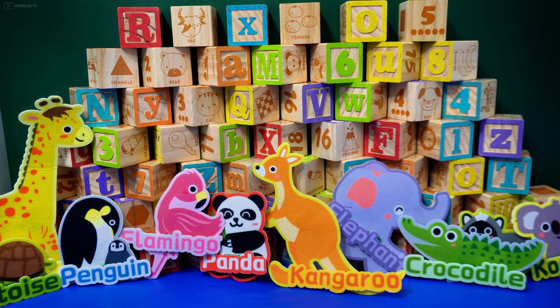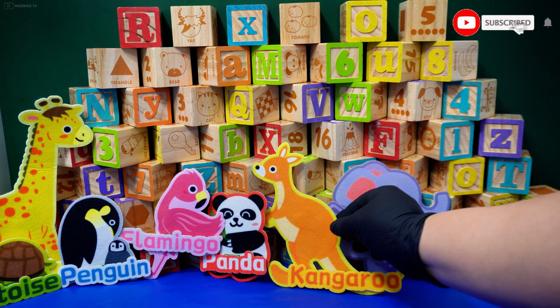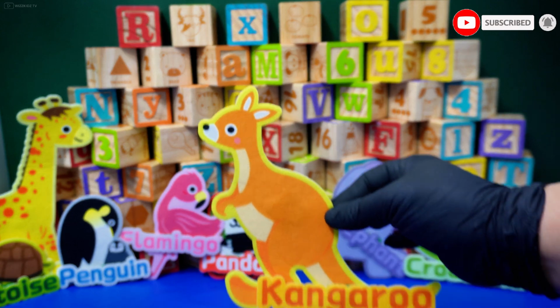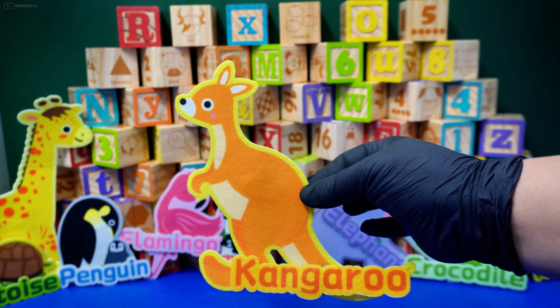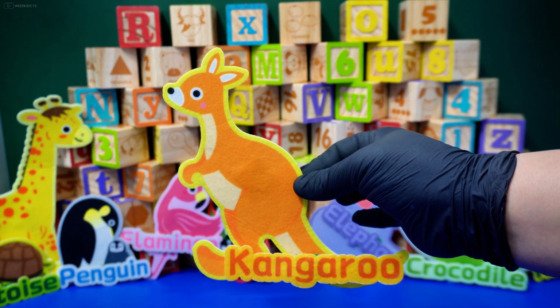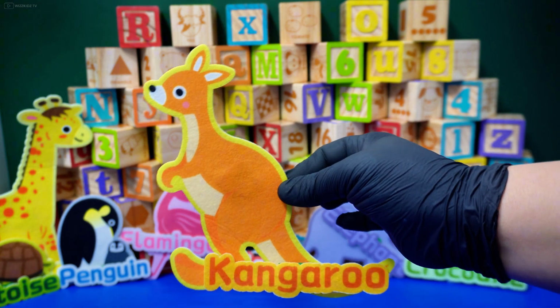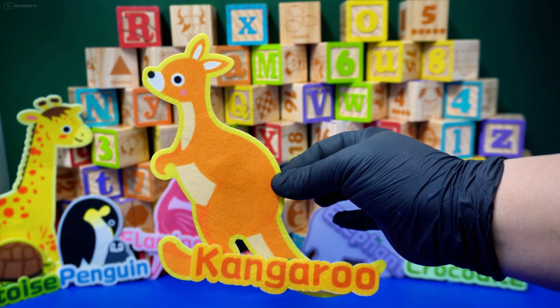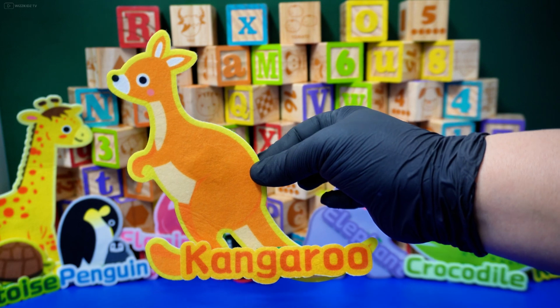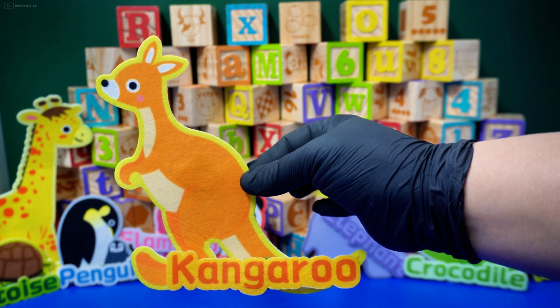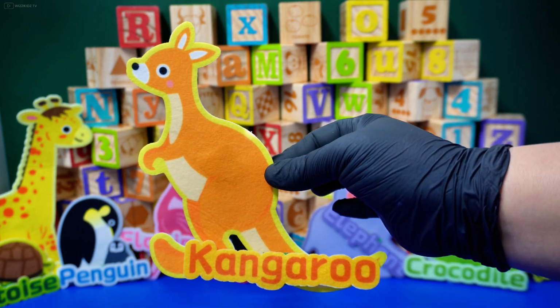Kids TV. Can you help me spell the animal names? This is a kangaroo. Let's spell kangaroo. K-A-N-G-A-R-O-O. Kangaroo.